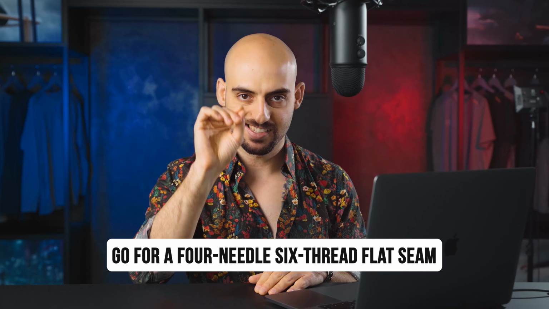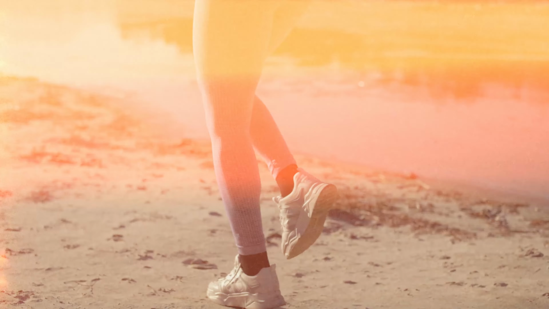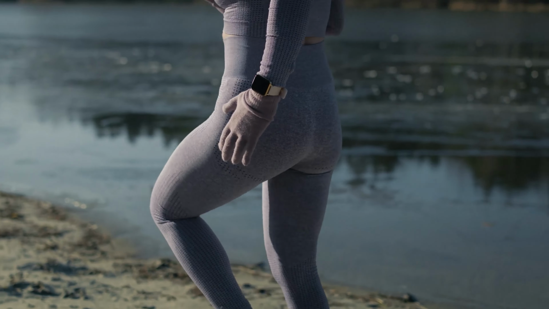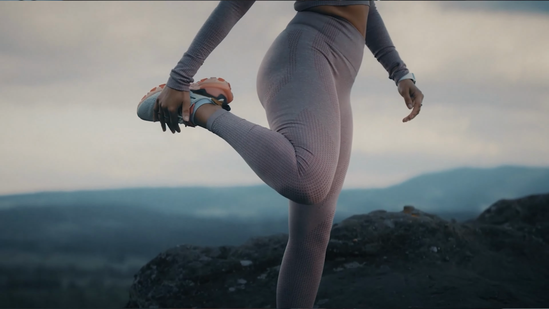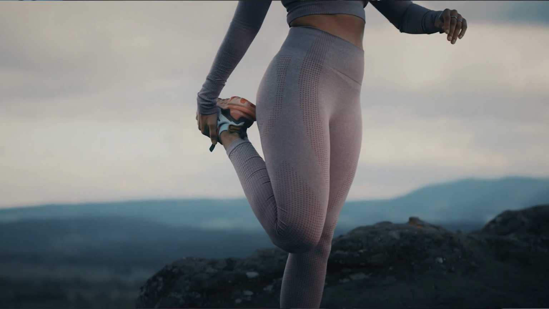The best thing that you can go for is to go for a 4-needle 6-thread flat seam. That is what I would go for, and those flat lock seams always have much more stretch. You can consider using a yarn or a stitch type or a thread type that has spandex in it. For the finishing of the hem at the bottom, consider using a turned up hem with a 3-needle 5-thread overlock stitch finish for stretchability.